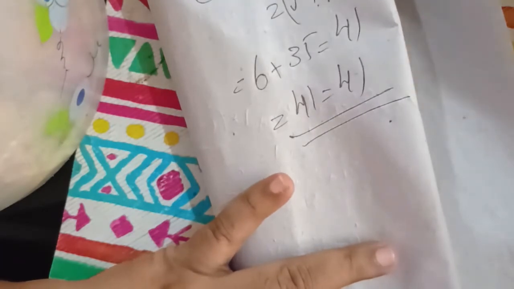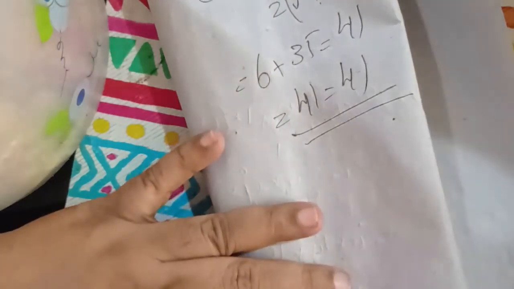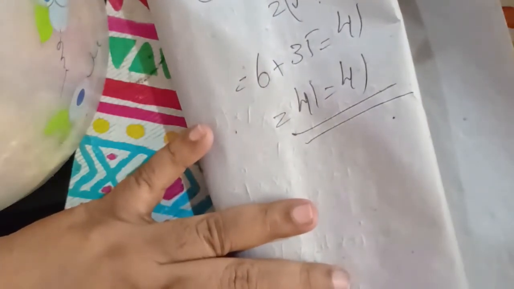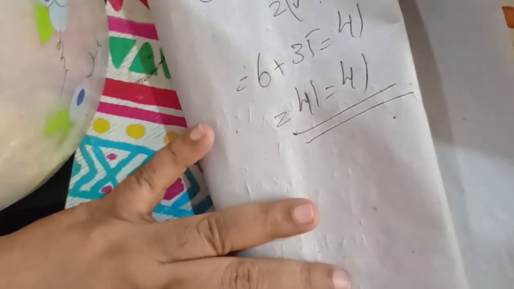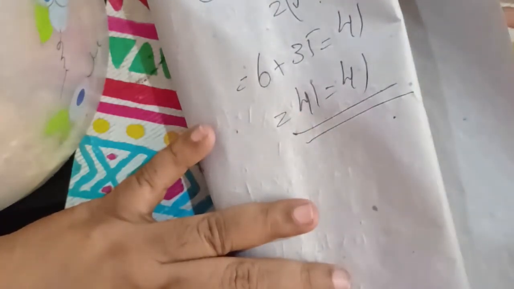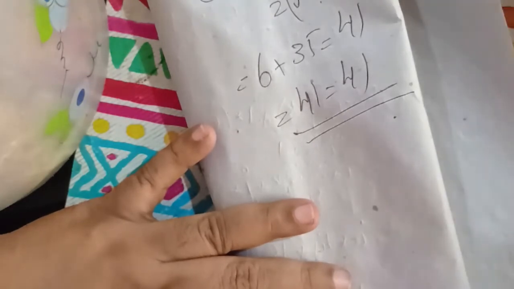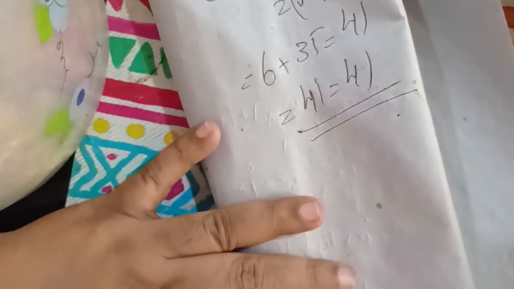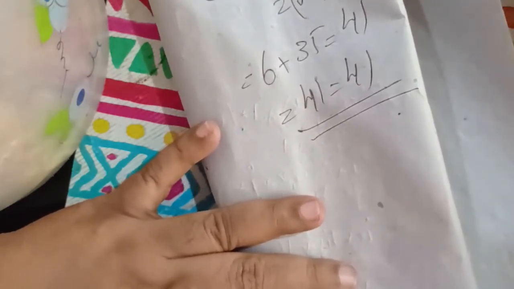Understand? Now, what's the next point? Collinear. Collinear means one vector is a multiple of the other. Then we can say that the two vectors are collinear, they lie on the same line. Equal means x components, y components, j components and k components are equal. Then only we can say that the vectors are equal.